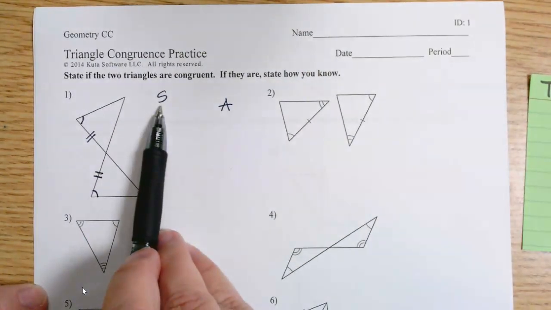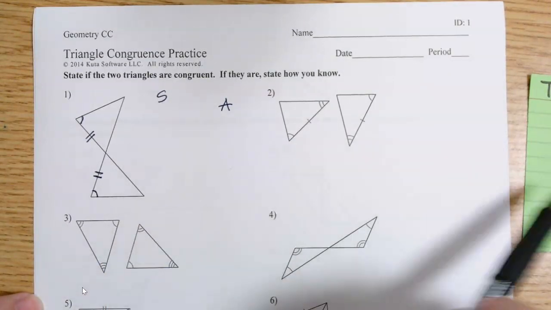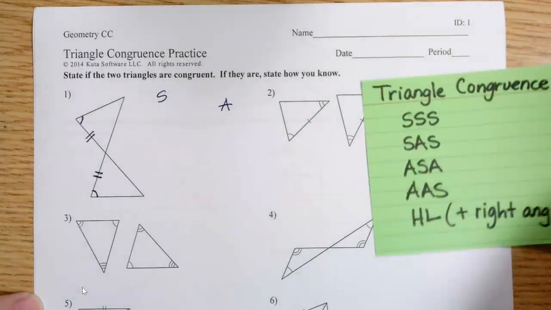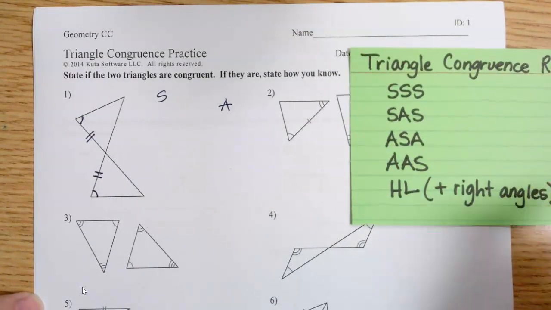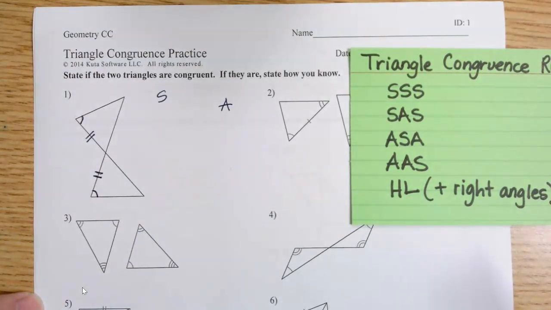So I have an S and I have an A. I didn't want to write them right next to each other because I don't want to imply anything about the order of the letters here yet. Okay, so I have an S and an A. That's not enough information. That's 2 pieces of information. So I need something else. Now, sometimes there are other things that I know even though they're not marked. And if that's the case, I need to recognize those things and I also need to mark them.